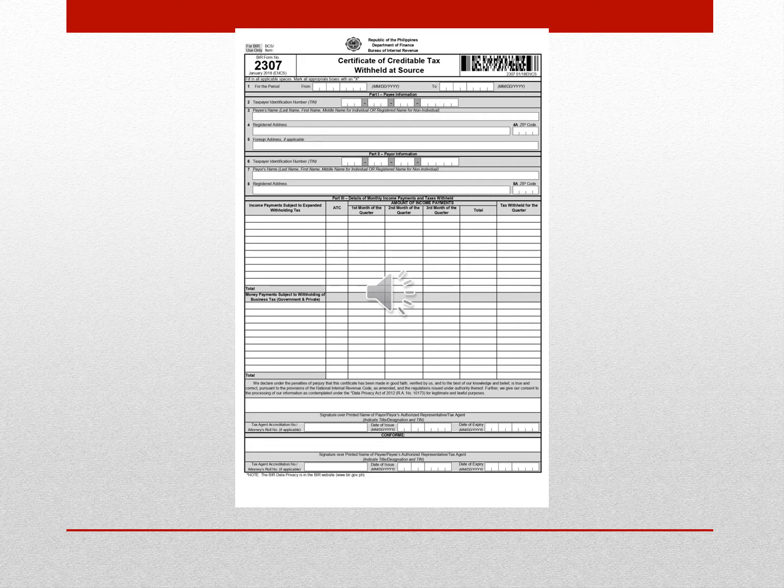The amount here to be considered for the income payment is the full amount. But what makes the difference here is if you're a percentage taxpayer, whatever is the selling price, it's for the whole amount that you will declare here, and then multiply it with the multiplier rate, which right now is 1%.